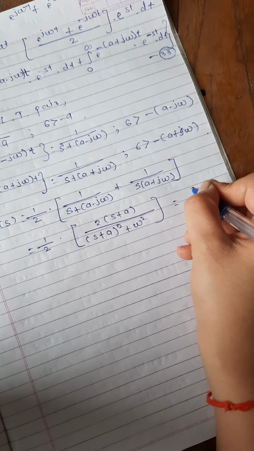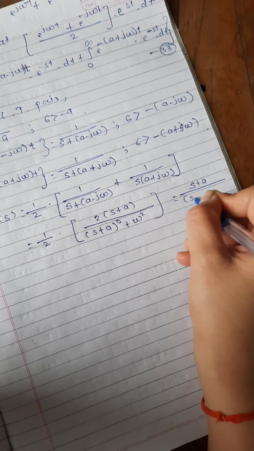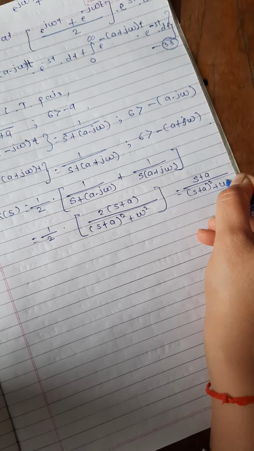So the 2 gets cancelled. It is s plus a divided by s plus a whole square plus omega square.